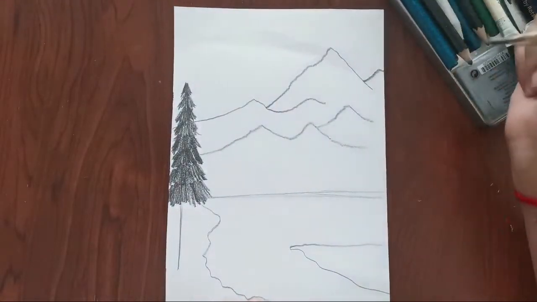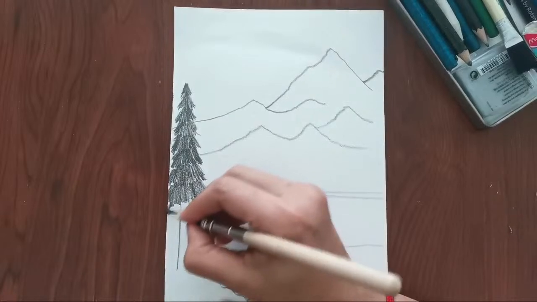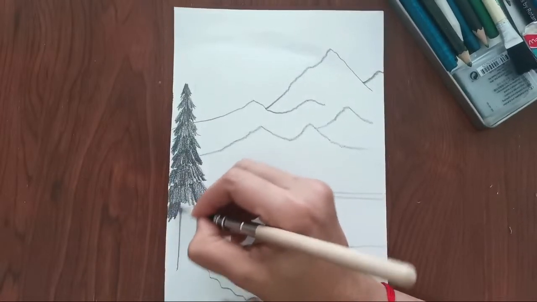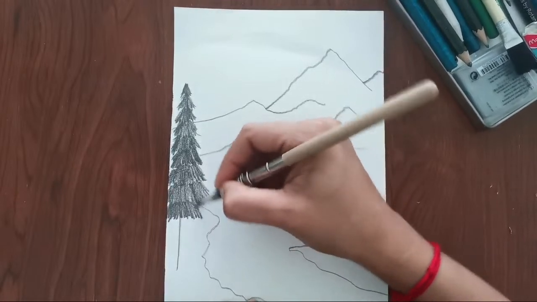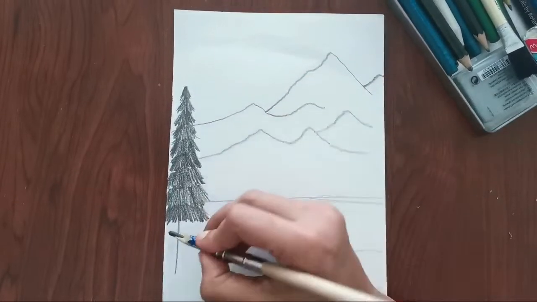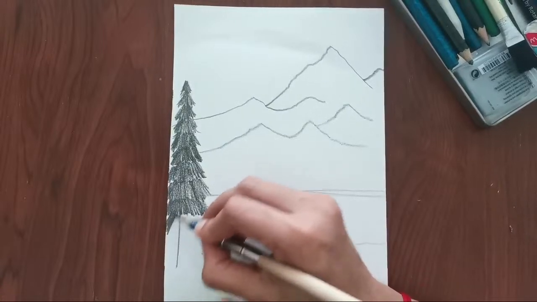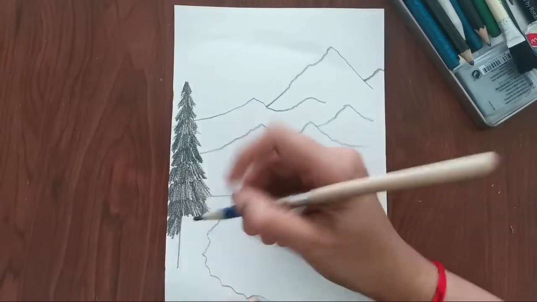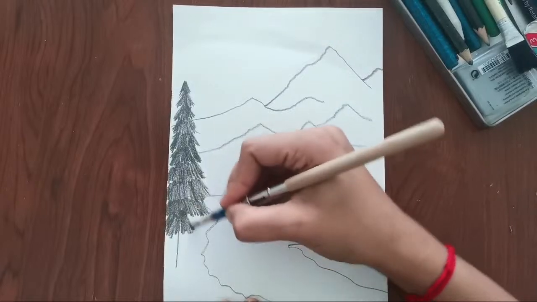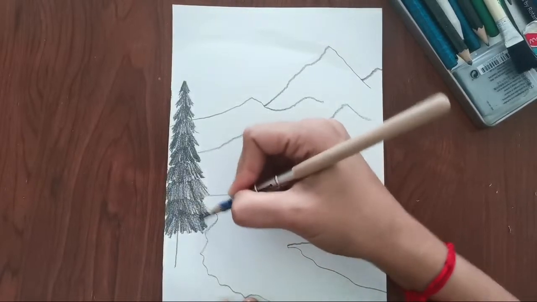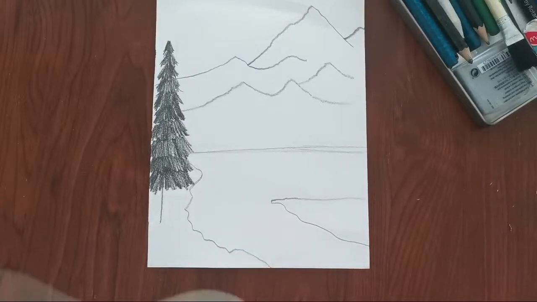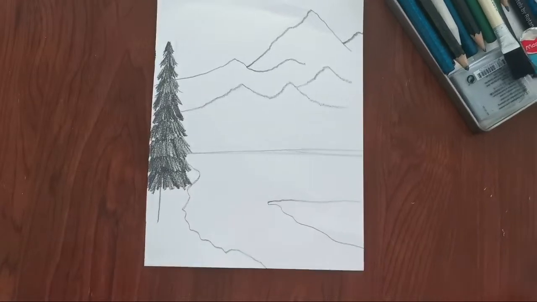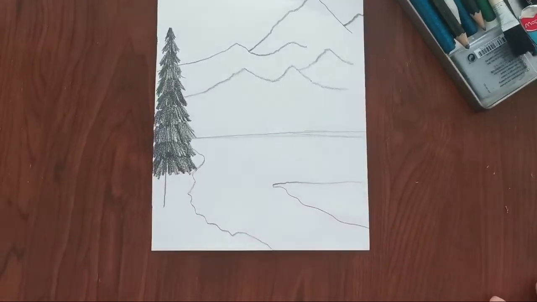Just look at your surroundings. You might see a photo frame or your pencil box or your bag or whatever comes in front of you. Just try to sketch it, give some shading, see which part is lighter, which part is darker, learn about the lighting and shading. The more you practice, the more realistic your picture will be.